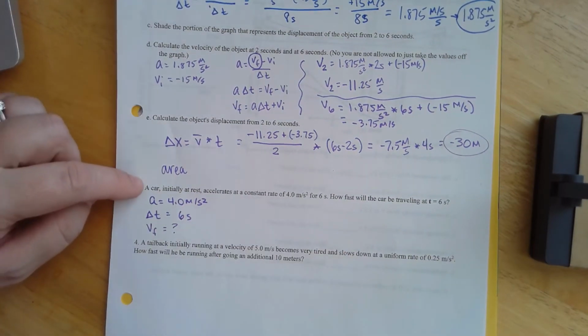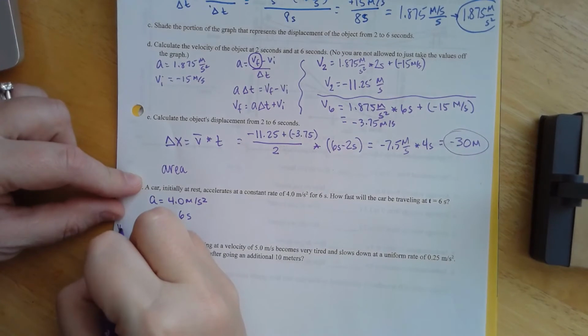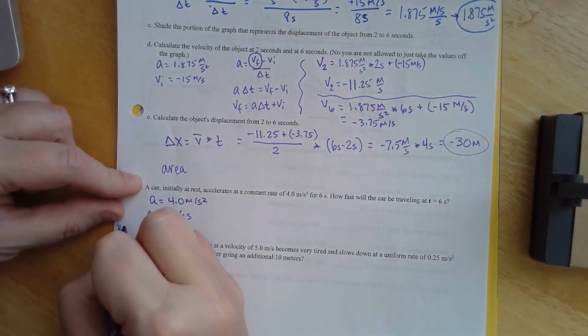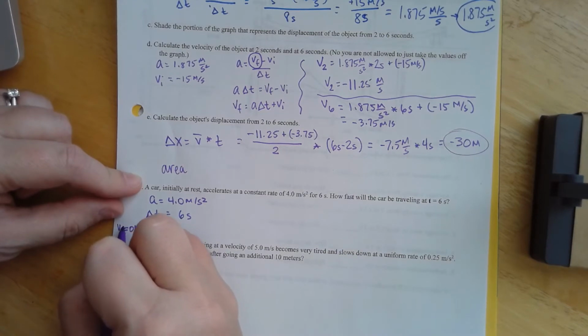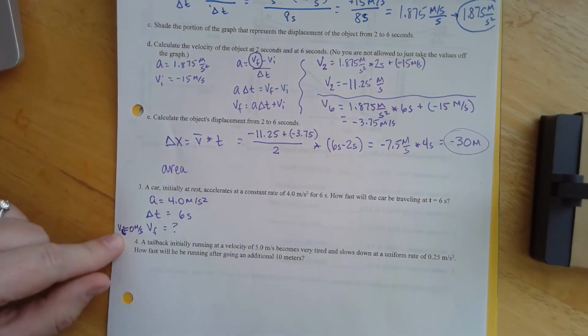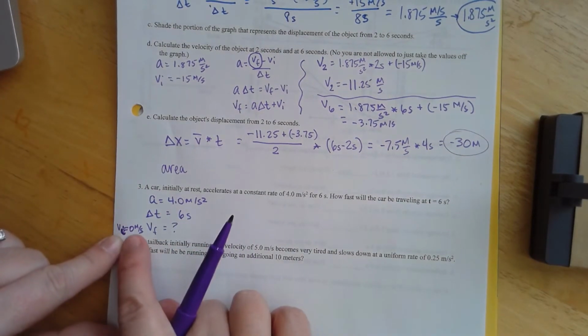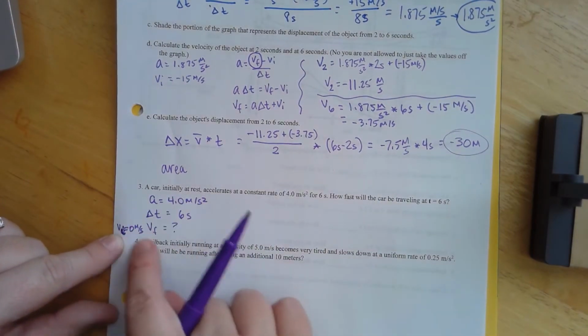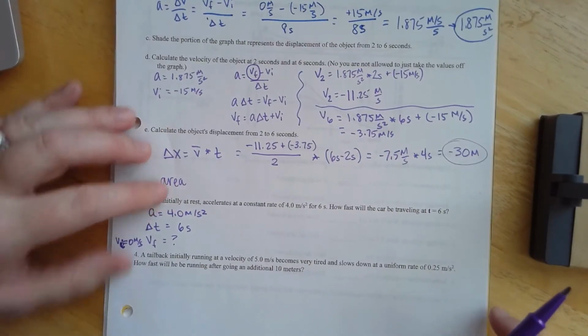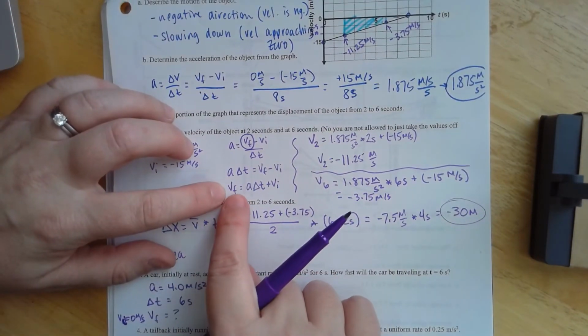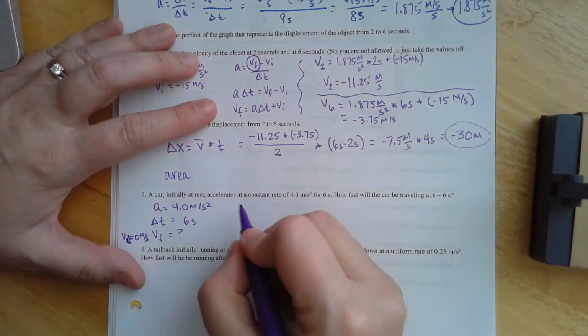So it also says that it's at rest. And so if we have something that's at rest, our initial velocity is going to be 0 meters per second. I put a 0 there because sometimes you put what the time was at that speed. So we know we started at 0. We know our change in time. This looks like this. So we're going to use this equation just like we did here.